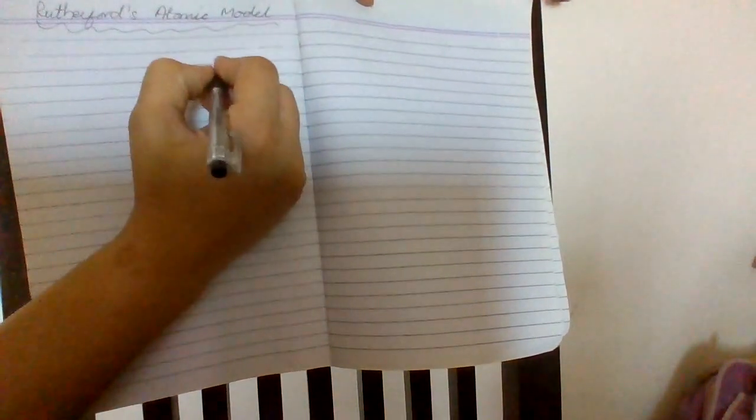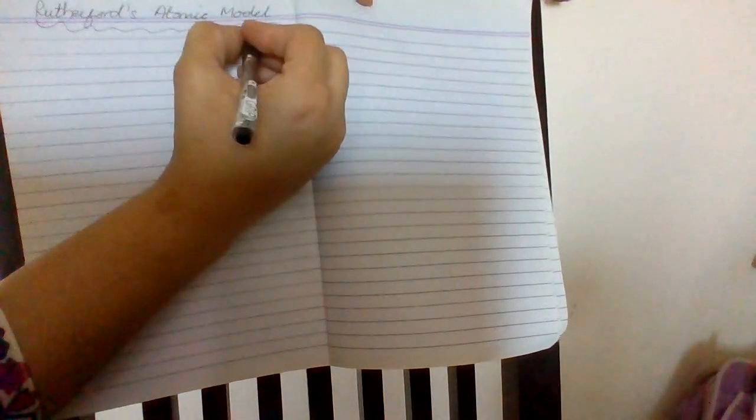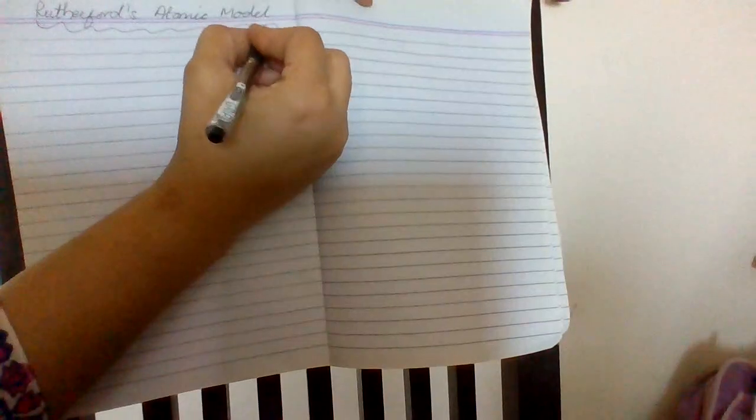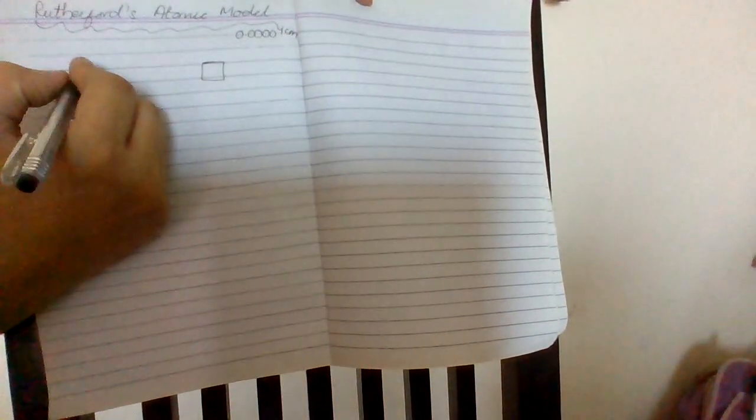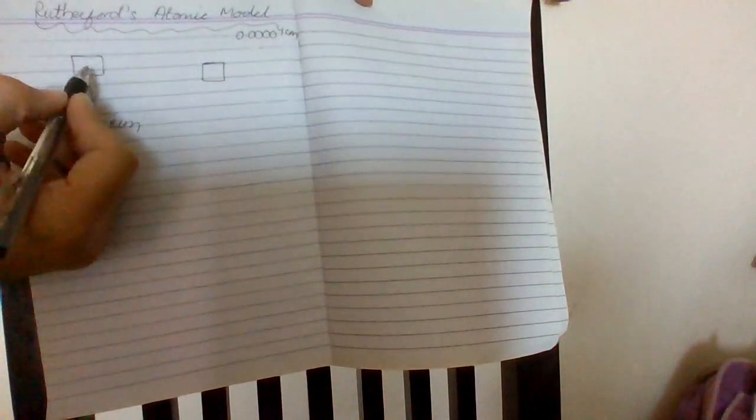Now, Rutherford performed an experiment. He took a thin gold foil, with a thickness of around 0.00004 centimeter. And then he took an alpha particle source which is known as polonium source. Polonium is a radioactive element. It keeps on emitting radiations. So he took this polonium as an alpha particle source, which means alpha particles will be emitted from the polonium atoms.